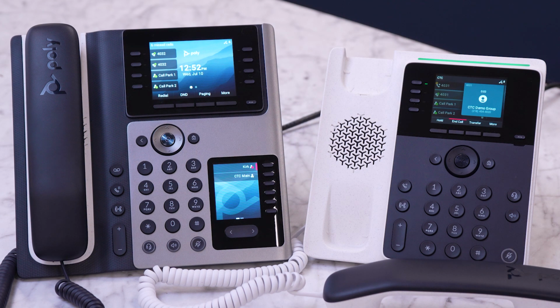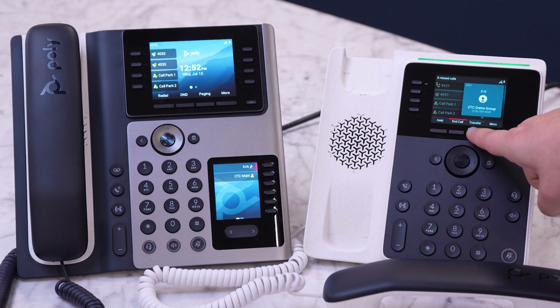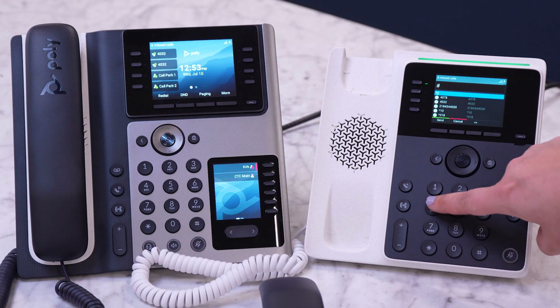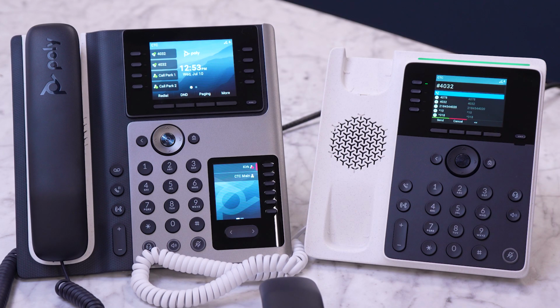Another way we can transfer is a transfer to voicemail. If you know your coworker is busy or out of the office, you can transfer directly to their voicemail so their phone does not ring. To do this, we press transfer, pound 4032. We can either hit send or wait for the call to go through. Now that caller has gone directly to Spock's voicemail.